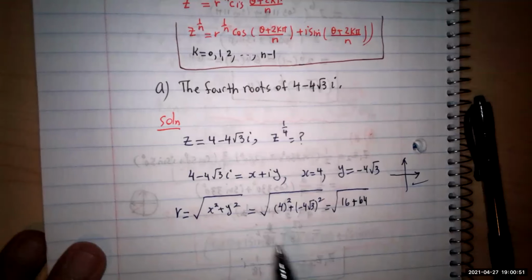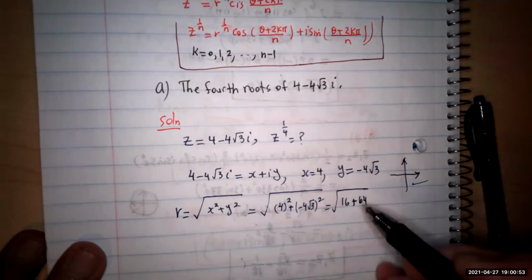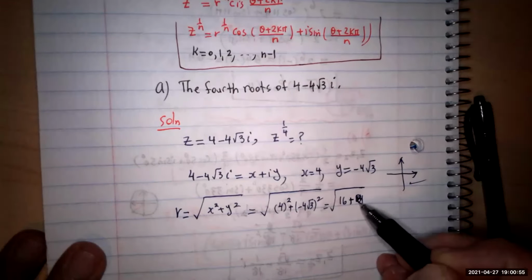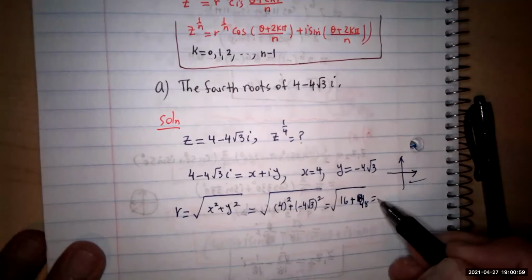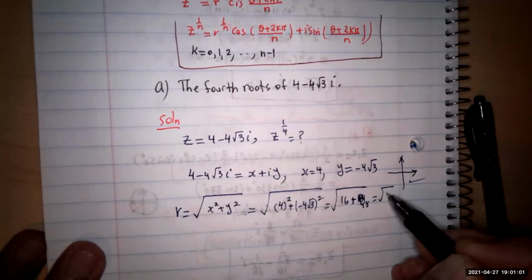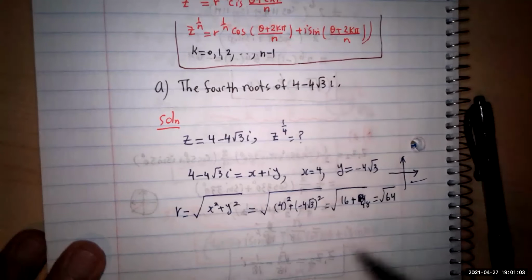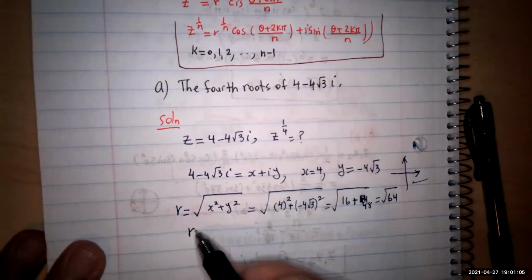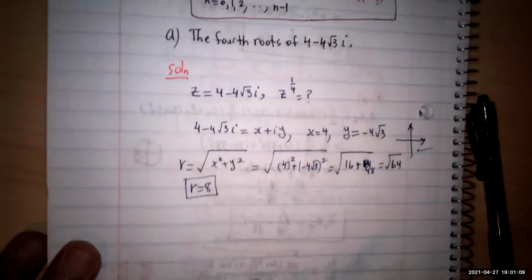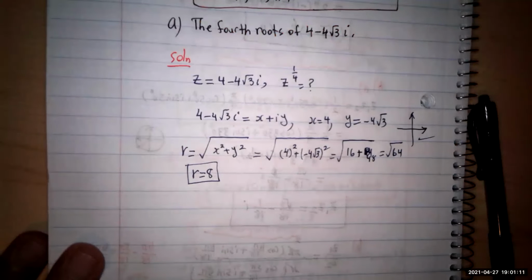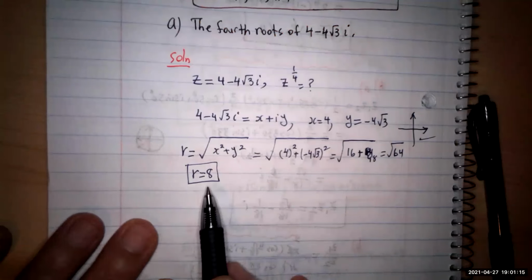I'm sorry, it's going to be 48. 48. Eventually it would be 64. So we add them together and that would give us 64, and the square root of 64 is equal to 8. Remember, r is a positive number, so it's not going to be positive or negative 8. Any question? So that's the r.